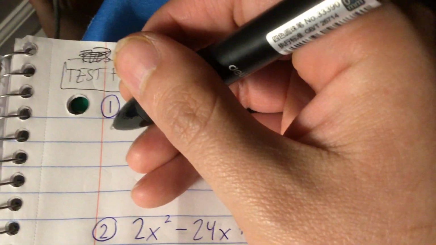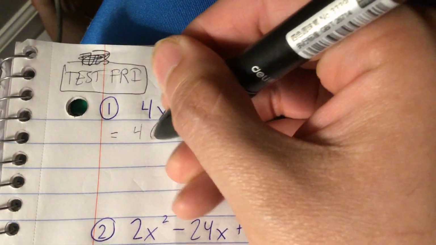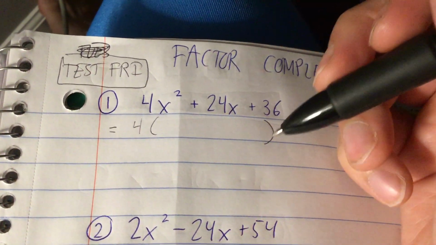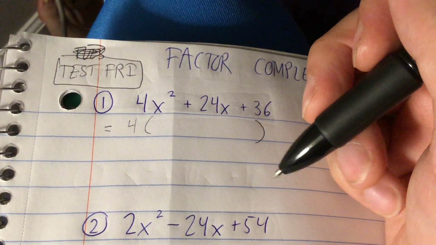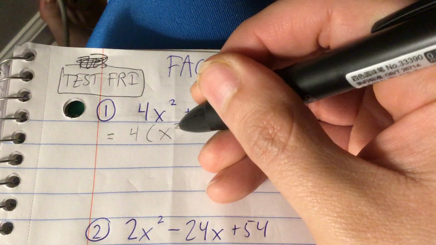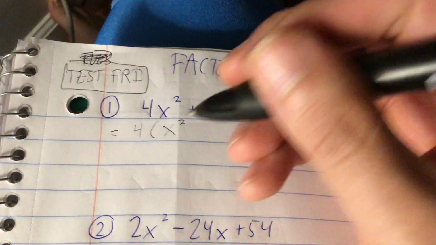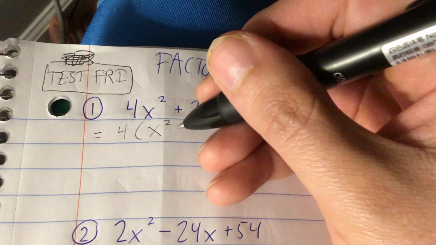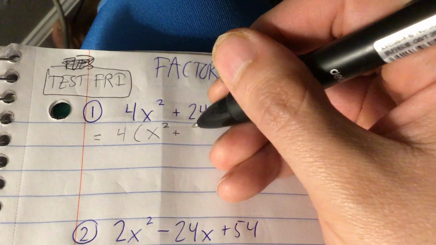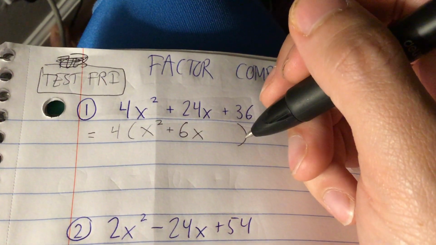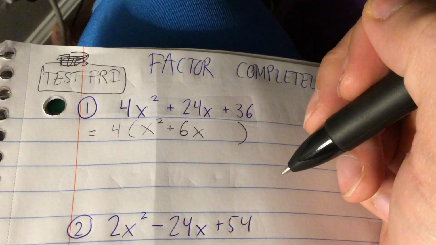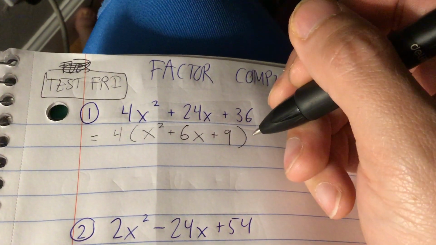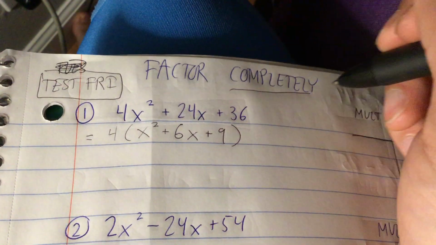Yes, I can divide 4. So I'm going to factor out a 4 from all three of these terms. 4 times what is 4x squared? 4 times x squared is 4x squared. 4 times what is 24x? 24 divided by 4 is 6. So 4 times 6x is 24x. 4 times what is 36? Positive 9. But the directions say factor completely.